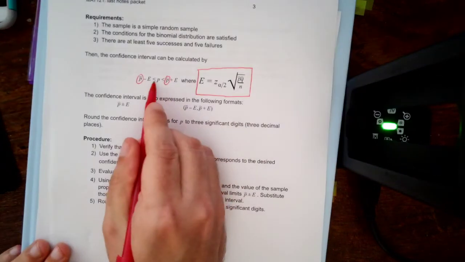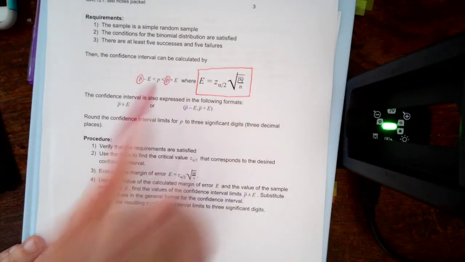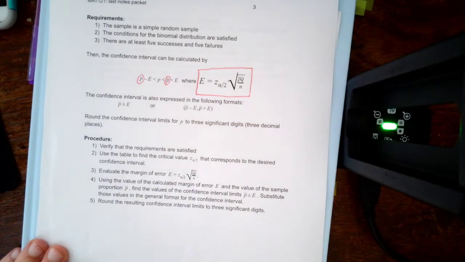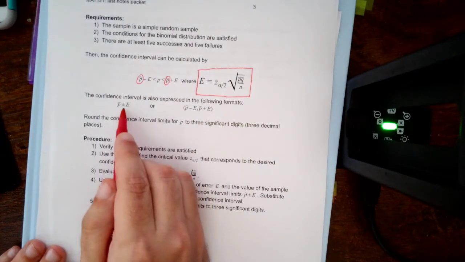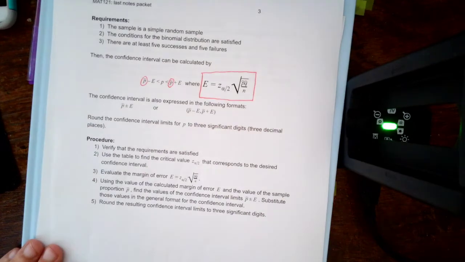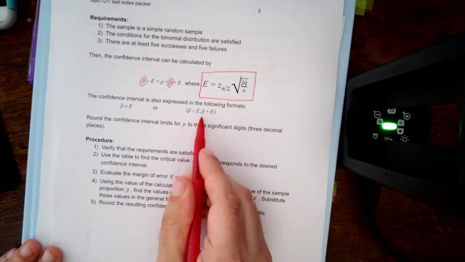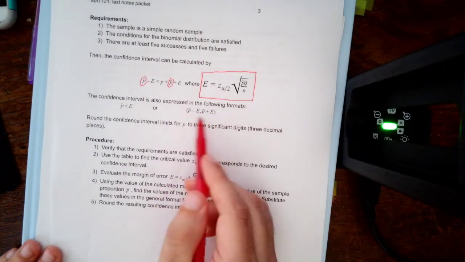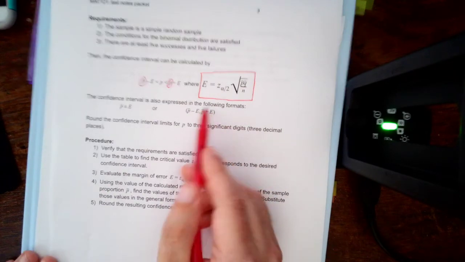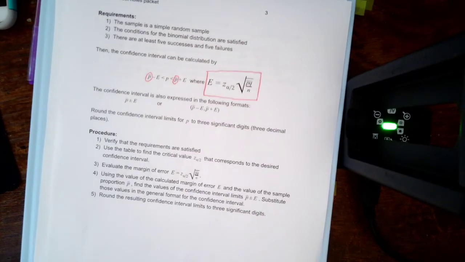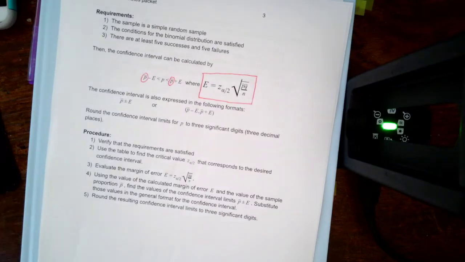I prefer the inequality version. Typically, the social sciences prefer the plus or minus version, and calculus-based statistics prefer this version. We won't be dealing with calculus, but it's always good to know that there are other formats.